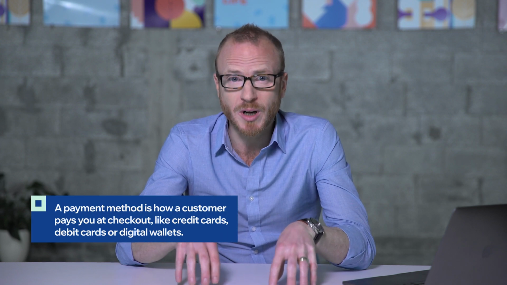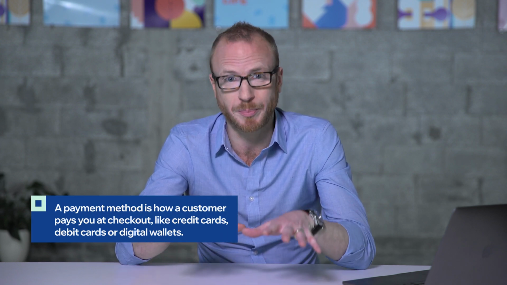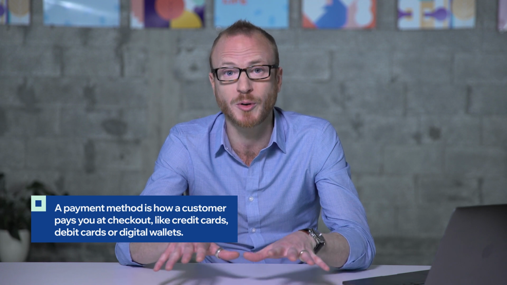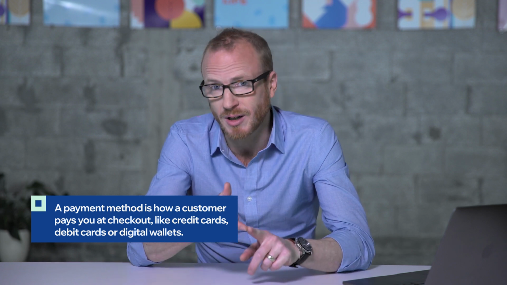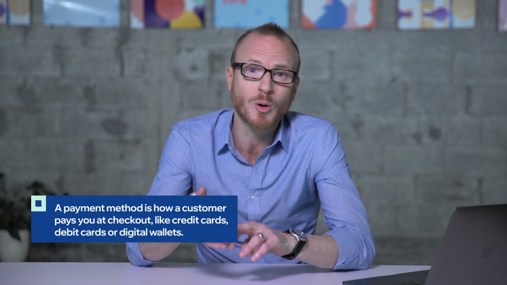So let's start by actually talking about the difference between payment method and payment provider. This is actually something that causes a lot of confusion. A payment method is how a customer is actually going to pay you when they get to checkout. So for example, credit card, debit card, cash, check, via a wallet, or something like PayPal.